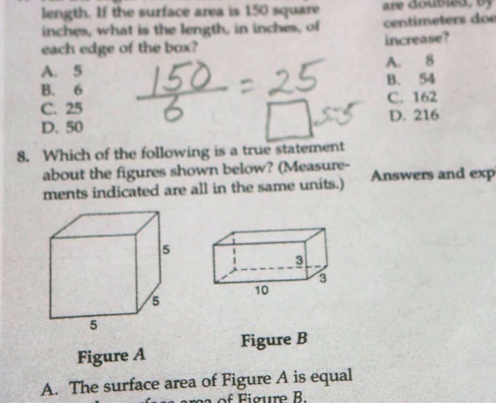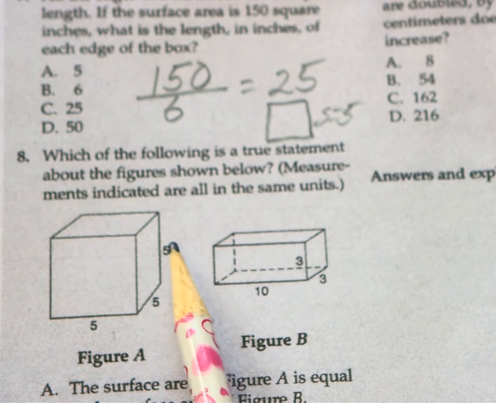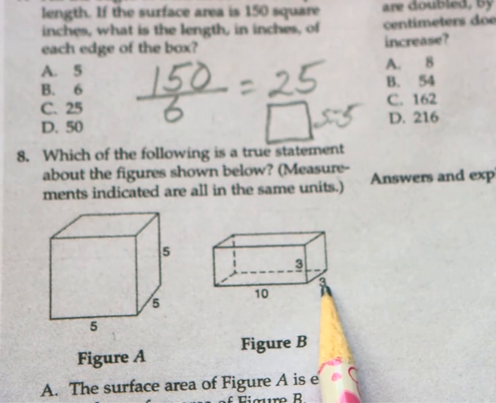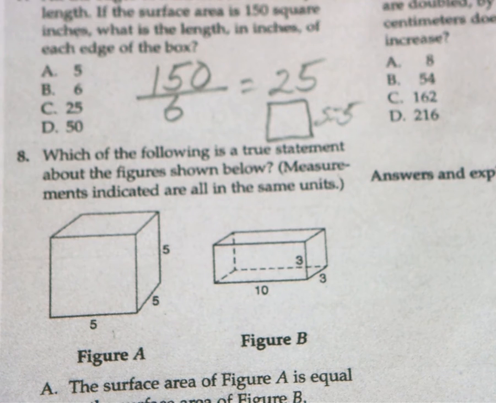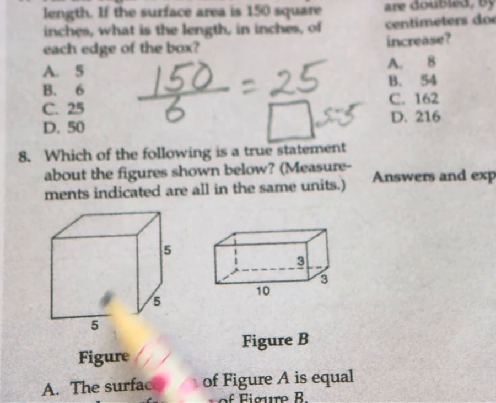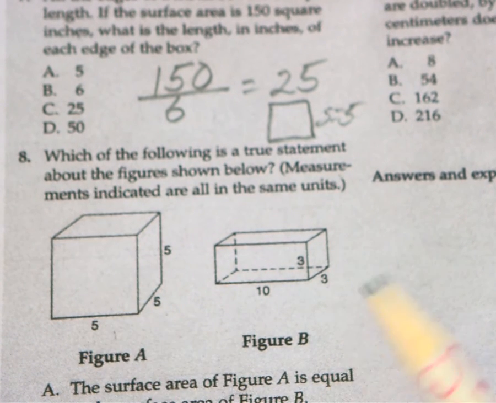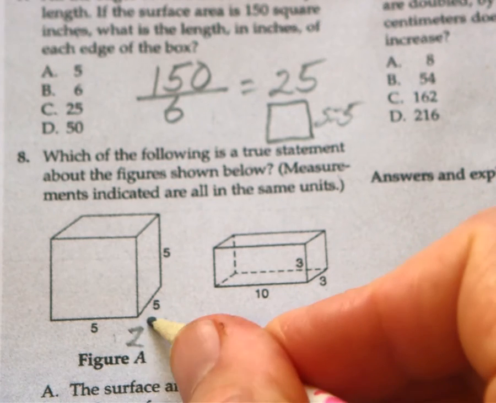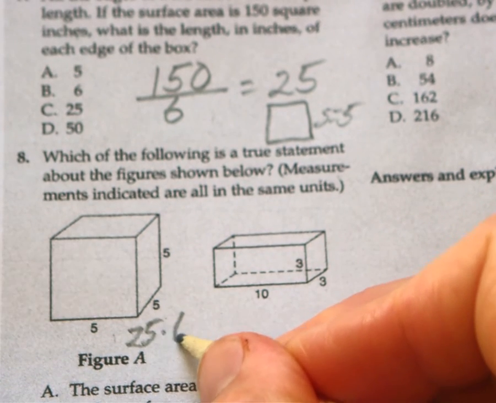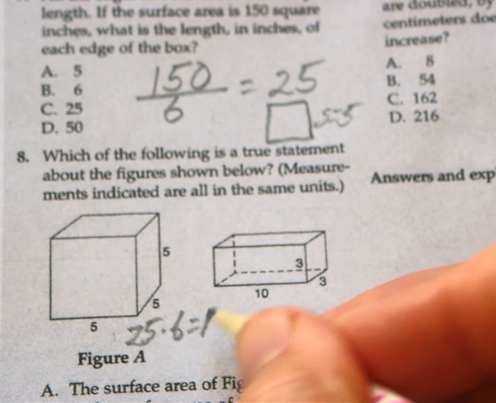Okay. So this one is 5 by 5 by 5. This one is 10 by 3 by 3. So you probably have to figure out the surface area of all of them, right? So let's figure it out. This one's easy. It's a cube. So each side is 5 by 5. 5 by 5 is 25. And how many sides are there? It's a cube, 6.